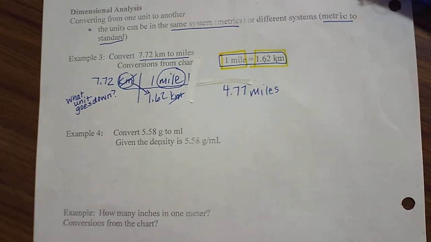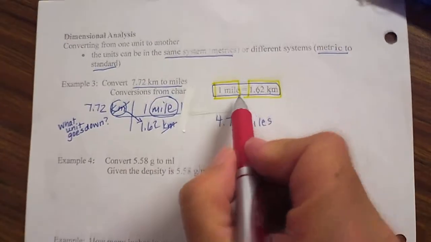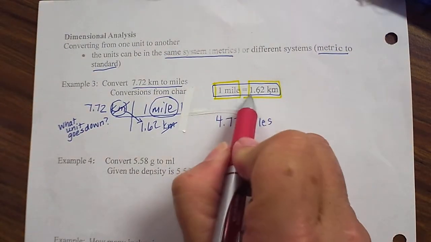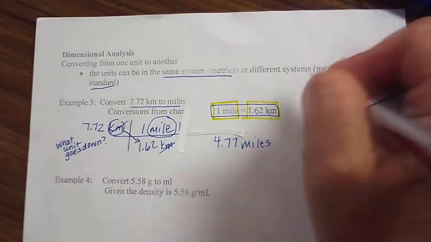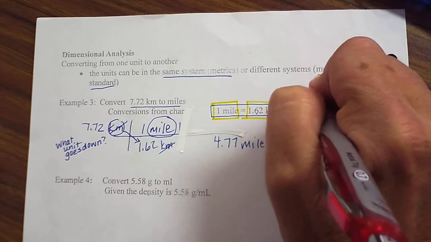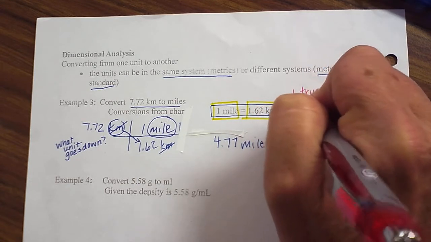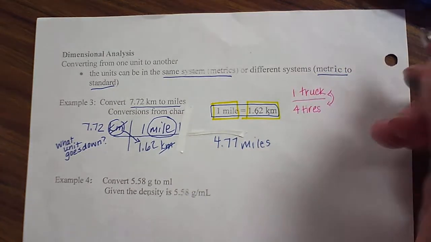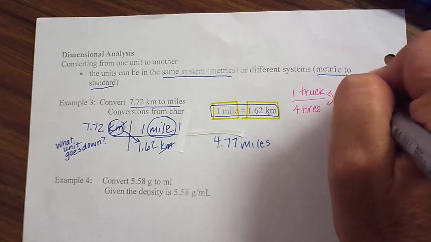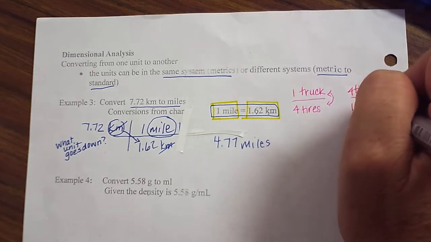Now, let's take a look just real quick at something. When we were talking about the number must stay with the unit, let's talk a little bit more about this. So I could have one truck, and I could put it with 4 tires. And I can flip this, and I can say 4 tires with 1 truck, and that also will be acceptable.